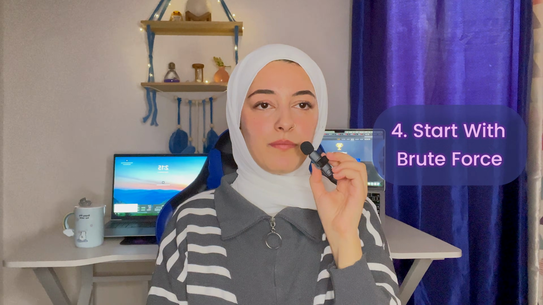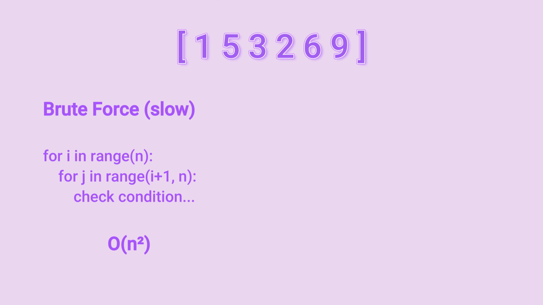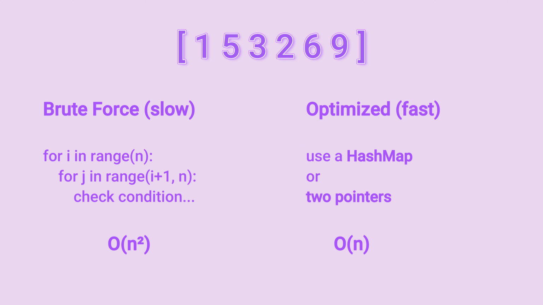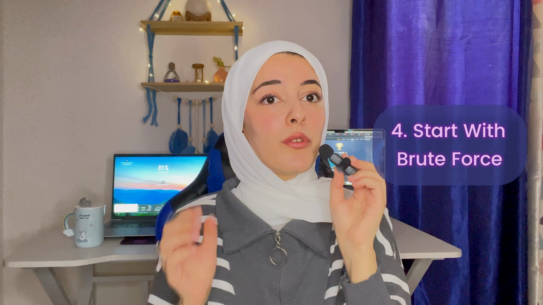Tip number 4. Always start with the brute force idea. Just write the simplest solution you can think of, even if you know it's slow. Then ask yourself one question: okay, how can I make this faster? Maybe you can use a hash map instead of 2 loops. Maybe you can use 2 pointers instead. This process is the real problem solving. It is exactly how you get better, and how interviews expect you to think, which is more important.